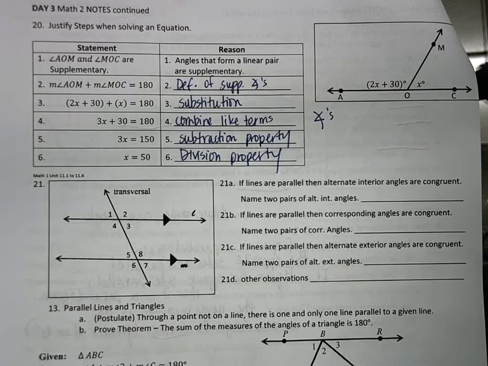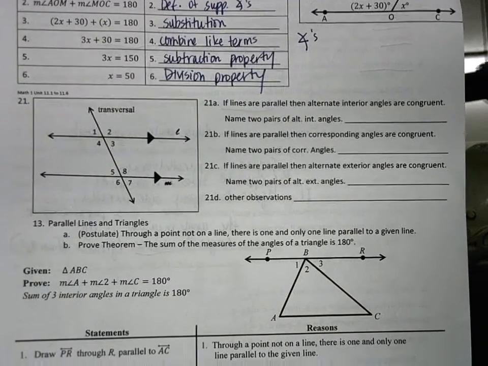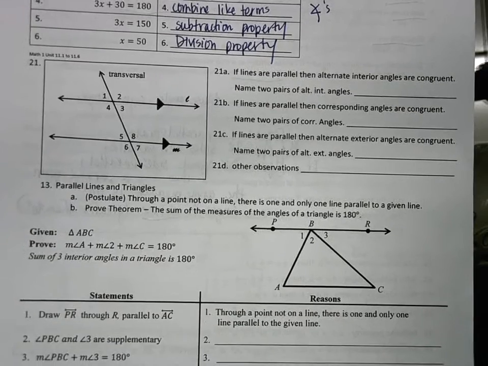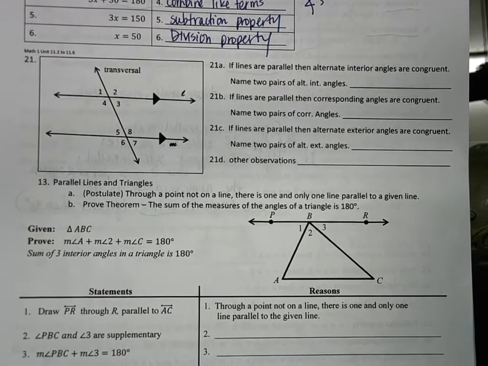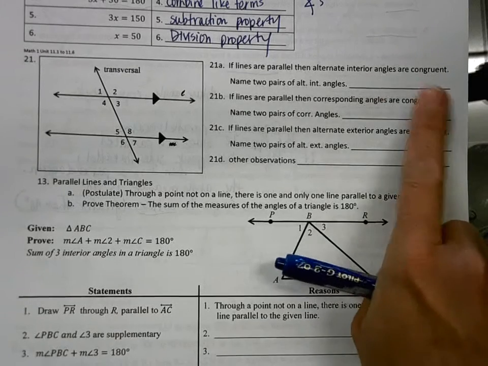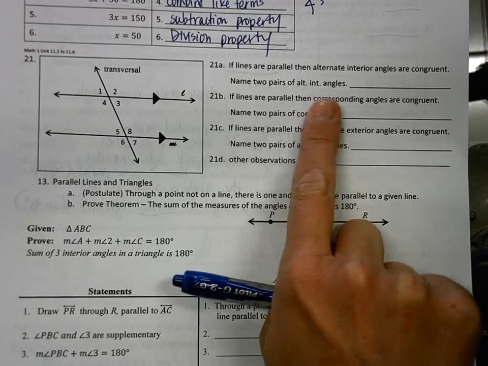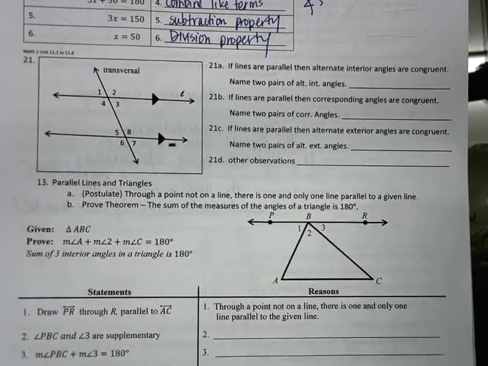All right, moving on to 21. So again, this should hopefully be a review from Math 1, if you guys remember. Okay, so if lines are parallel, then alternate interior angles. First of all, what does alternate mean? Opposites. And interior is inside. Then alternate interior angles are congruent. Name 2 pairs of alternate interior angles. So, in your groups, discuss which ones are the alternate interior angles.